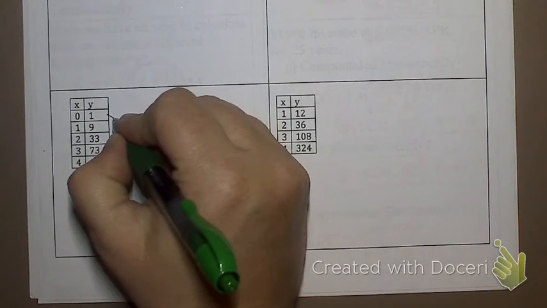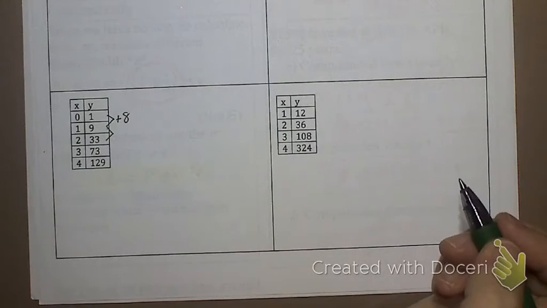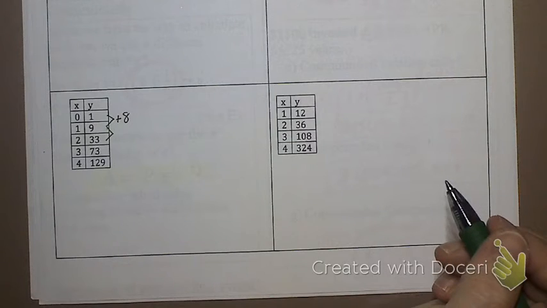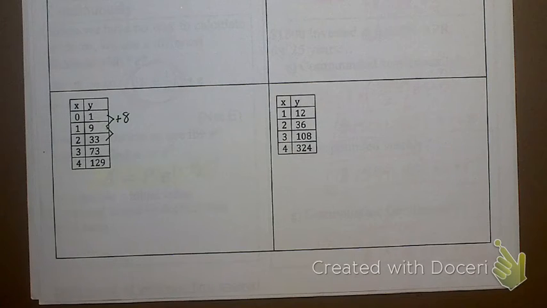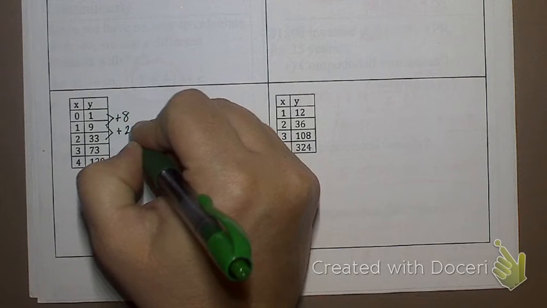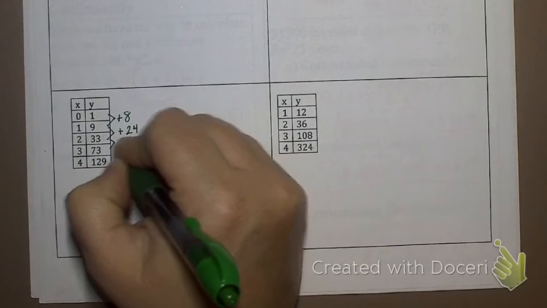How do you get from 1 to 9? Add 8. By the way, you could potentially also subtract. If it said to get from 9 to 1, you would do minus 8 instead of plus 8. And that's totally fine as well. How do you get from 9 to 33? You add 24. How do you get from 33 to 73?